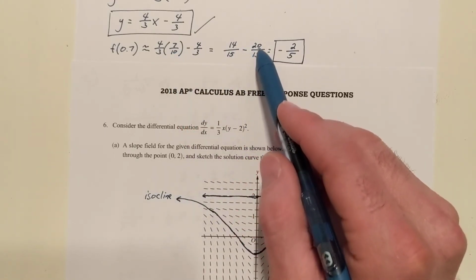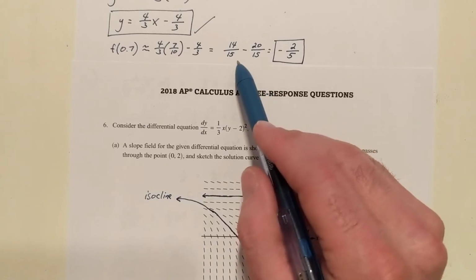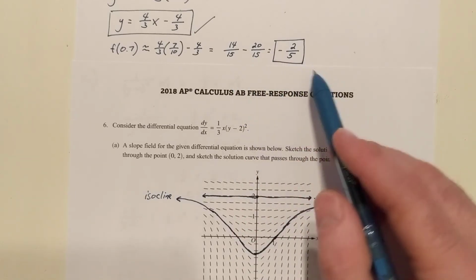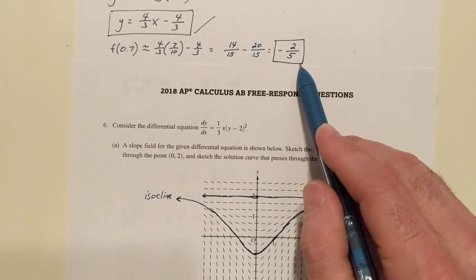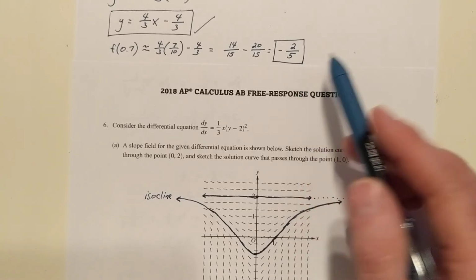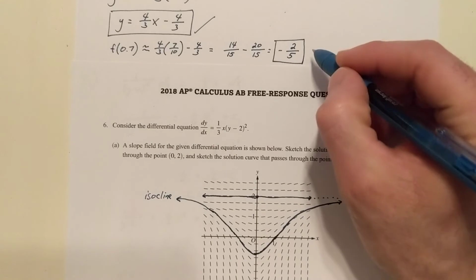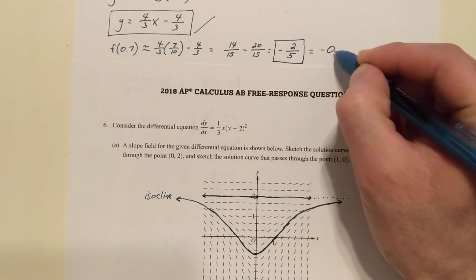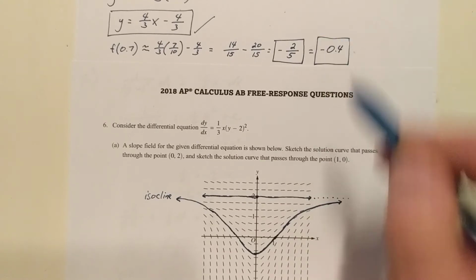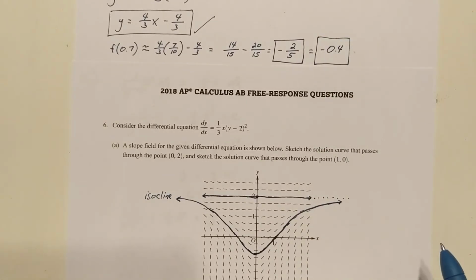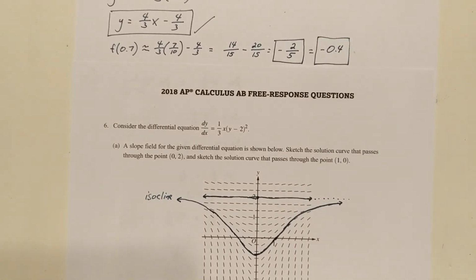I changed the 4/3 into a 20 over 15. That became a negative 6 over 15, and negative 2/5 was the answer that I came up with. I believe on their standards they had a negative 0.4, and last I checked, those two things are equal to each other, and of course they're going to give you full credit for either one of those since those are mathematically equivalent.